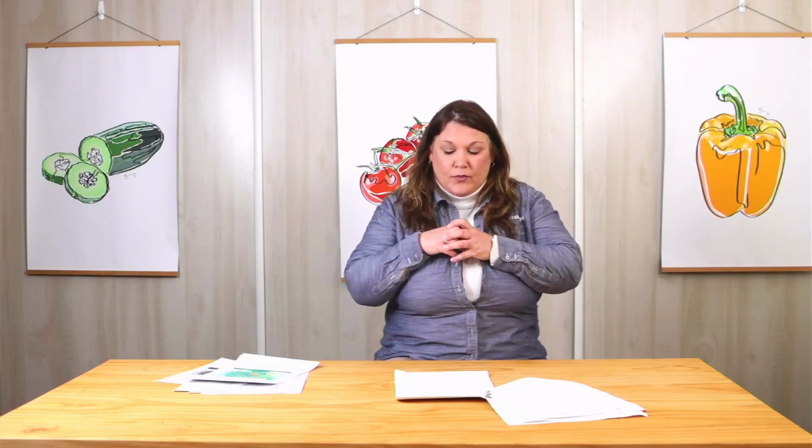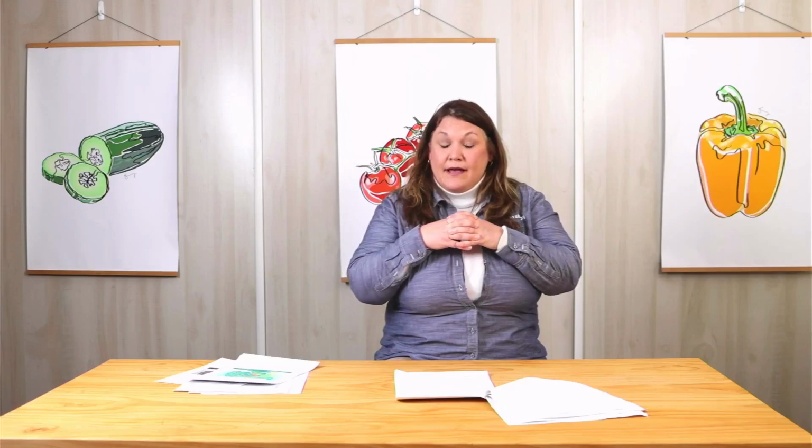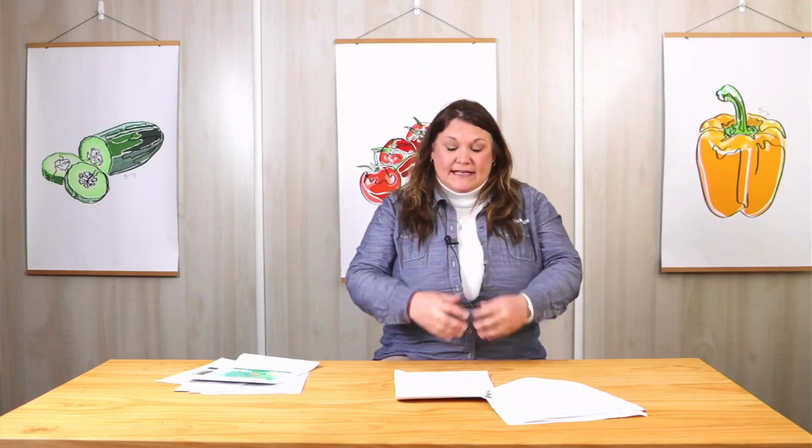When we move to the below ground stems, we talk about bulbs. Those are compressed underground stems surrounded by fleshy leaves that develop a center bud at the tip of the stem, and those are tulips, lilies, daffodils, and onions.